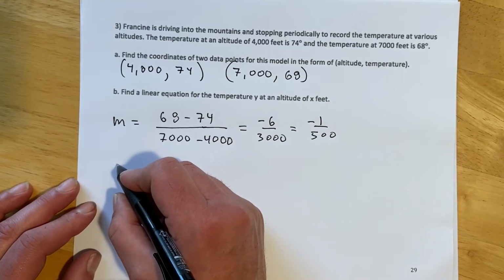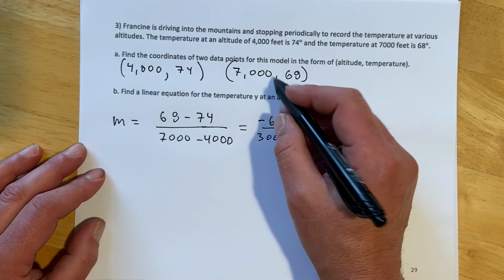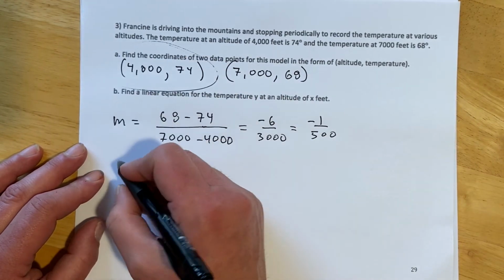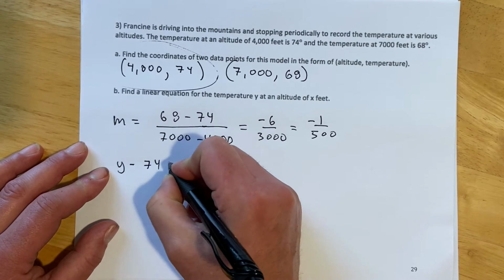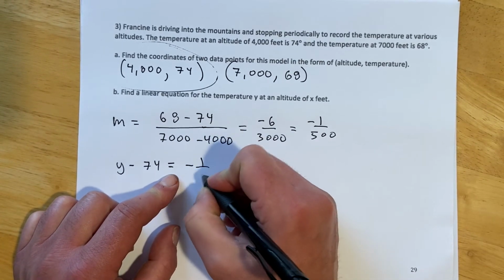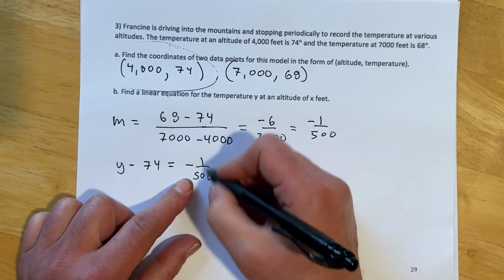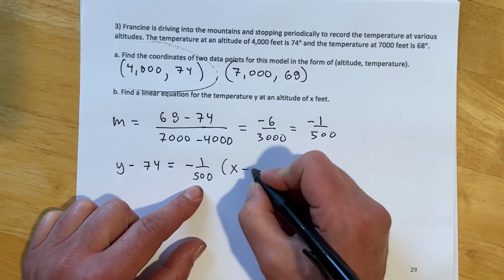So we got, let's do point-slope form since that's kind of what this section is about. I'm going to use that point right there. So y minus 74 equals m, which is now right here, -1 over 500, and then x minus 4,000.